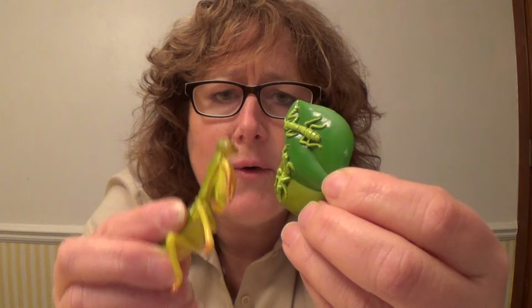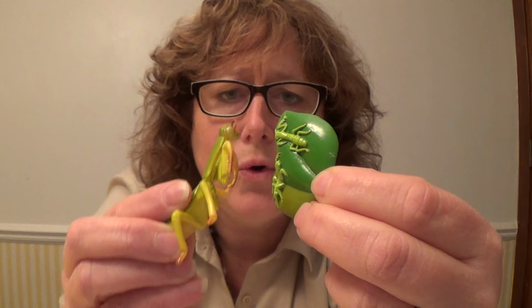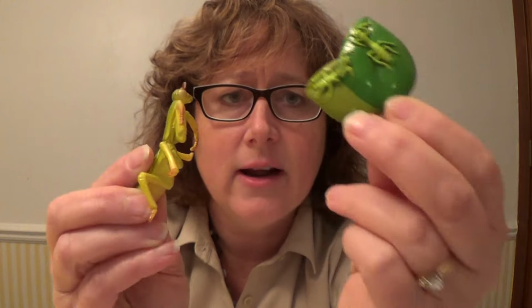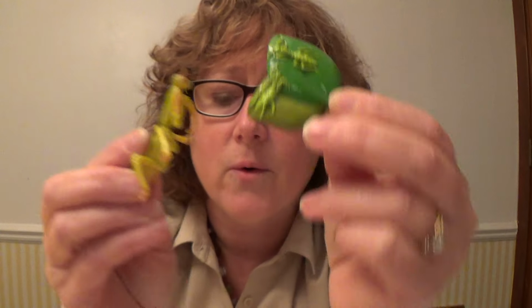Well, the nymph gets bigger. It continues to get bigger and bigger. And then look, here it is even bigger. I am still going to call you nymph because you look like me. You look like my little baby. Nymph is what I'm going to call you.